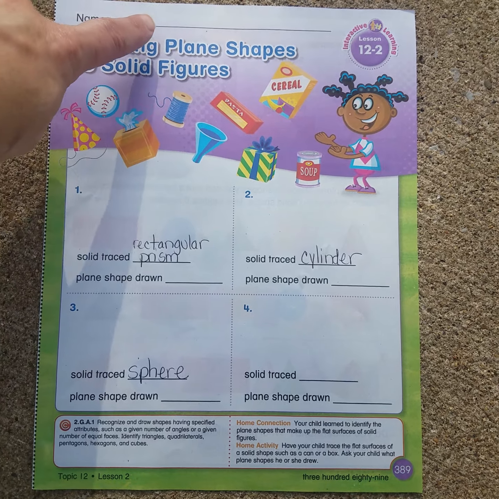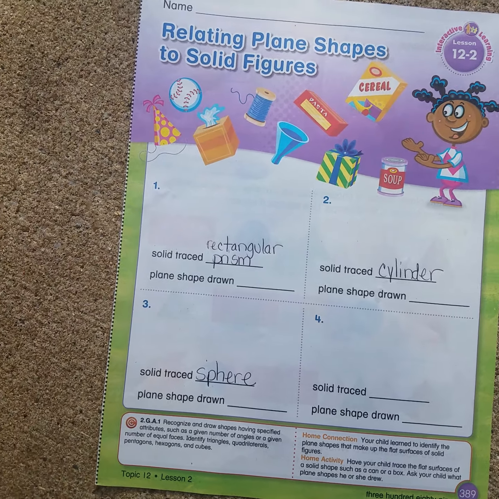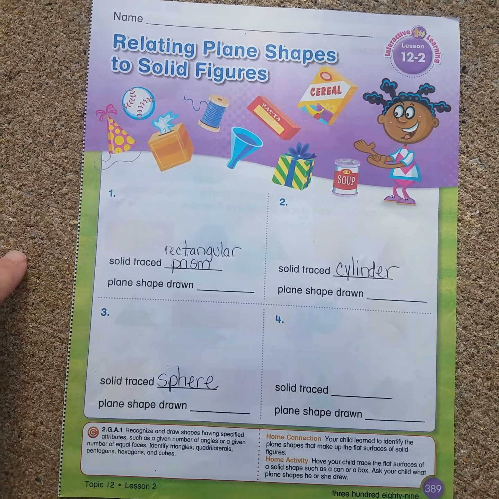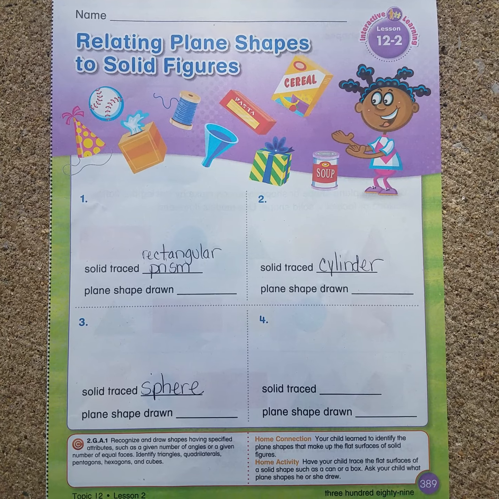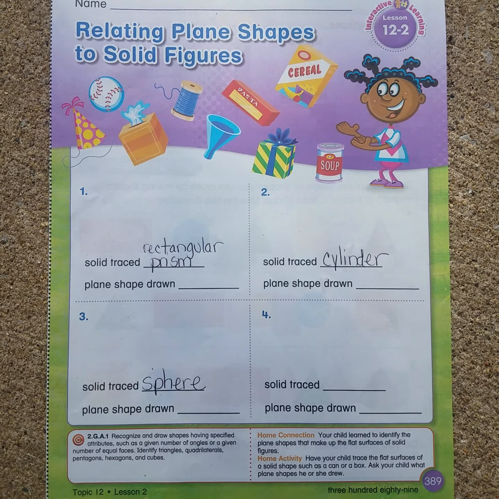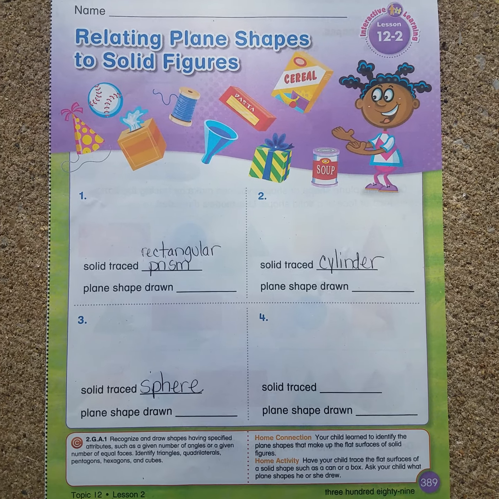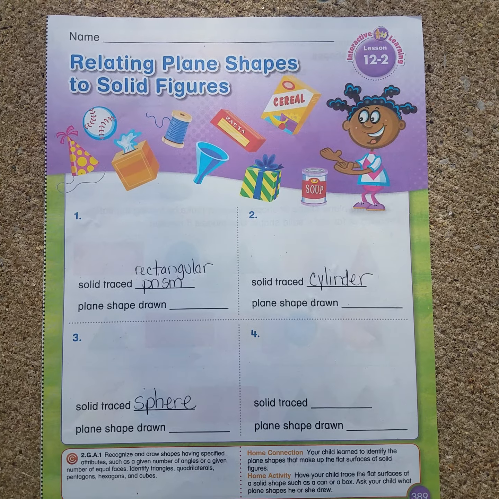Now, plane shapes, which remember those are the flat shapes that we can draw on a piece of paper, are related to solid figures because if you take a solid figure and trace it, you will get a plane shape. And for that, I actually have my daughter here to help us today.